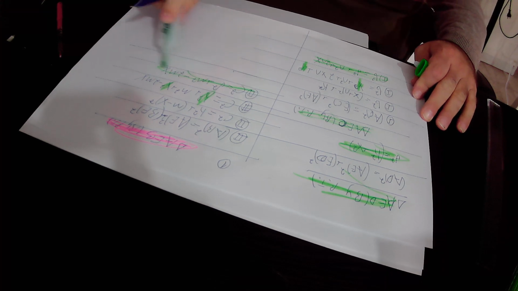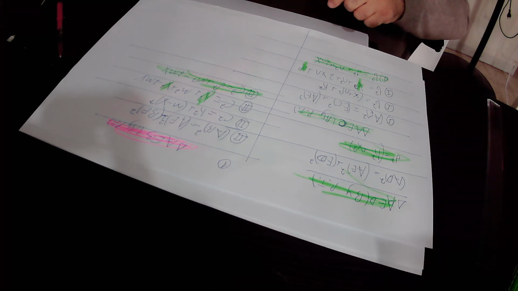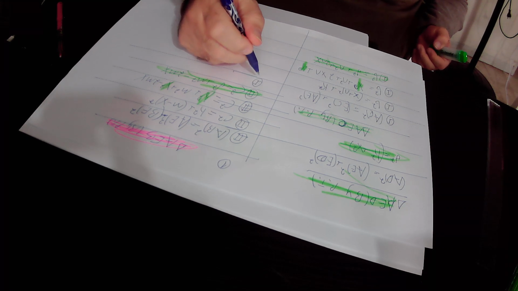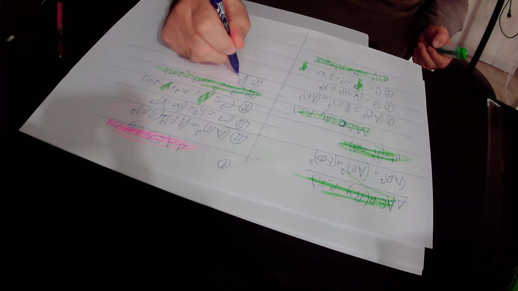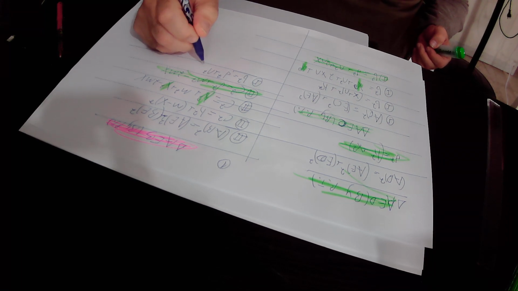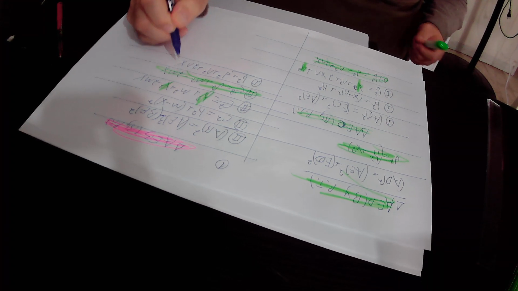This is equation number 2, and we have already found out that according to equation number 1, b squared equals d squared plus n squared plus 2 times n times x.